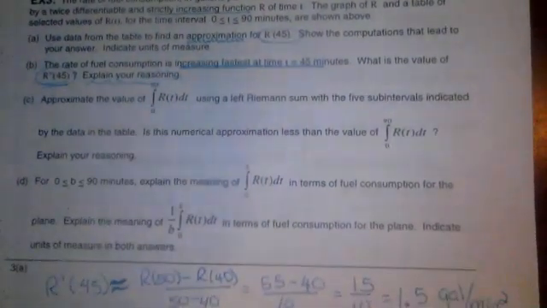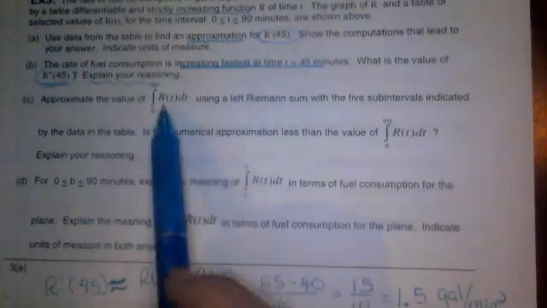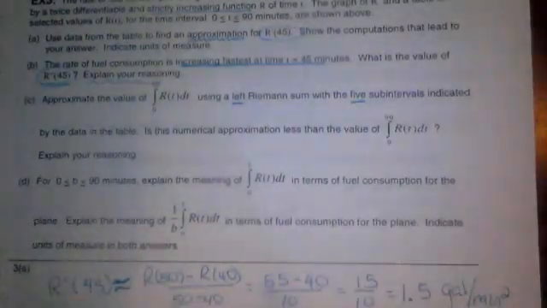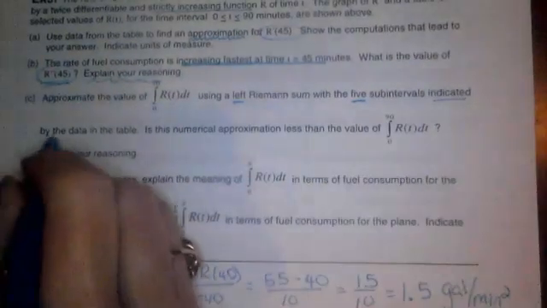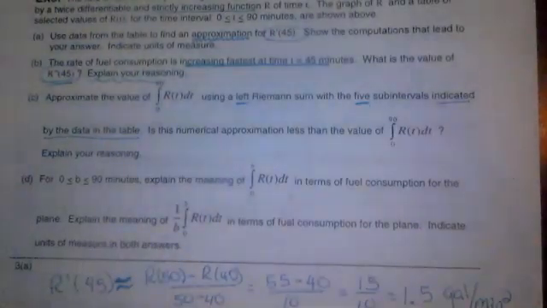Approximate the value of the integral from 0 to 90 of r of t using a left-hand Riemann sum with 5 subdivisions as indicated by the table. Is this approximation less than the actual value or not? They just want to know if it's less, so it's going to be yes, it's less, or no, it's not. And then they want us to explain.